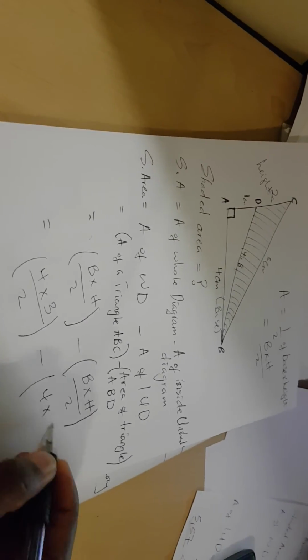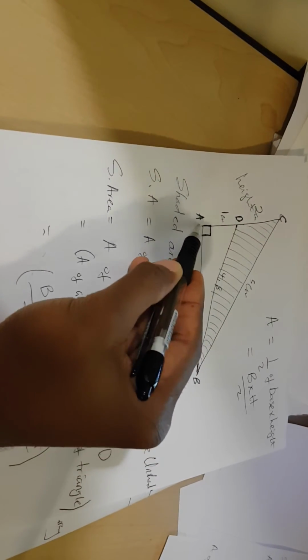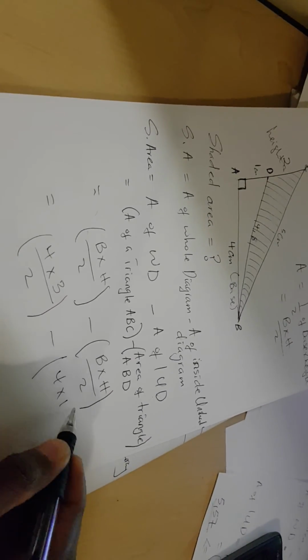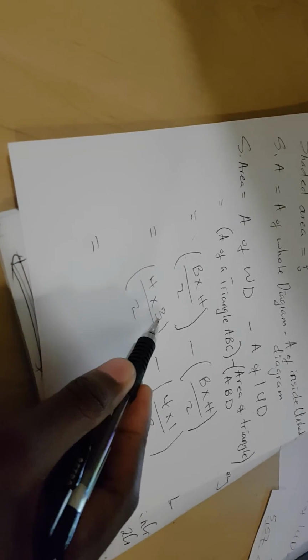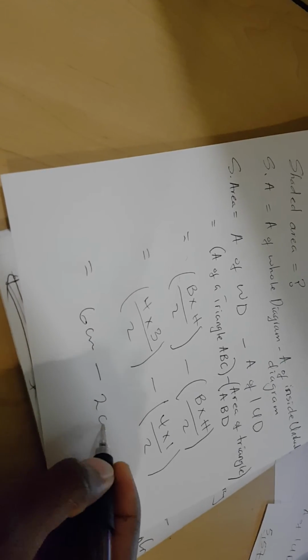so the base is what? It's 4 times. For ABD, the height is the line that is emanating from point A and ending at point D, which is 1 centimeter. So it's times 1, all divided by 2. Now let's see what we're gonna get here. Okay, it's gonna be 4 times 3 is 12 divided by 2. It's gonna be 6 centimeter minus 4 times 1 is 4 divided by 2. It's gonna be 2 centimeters.